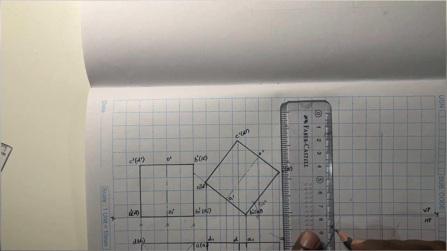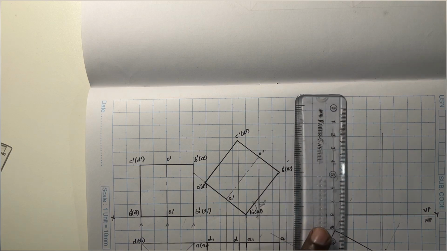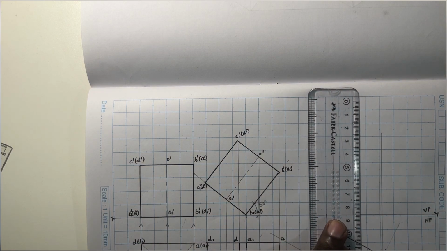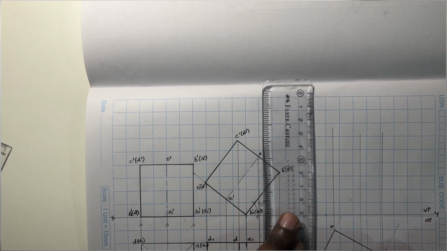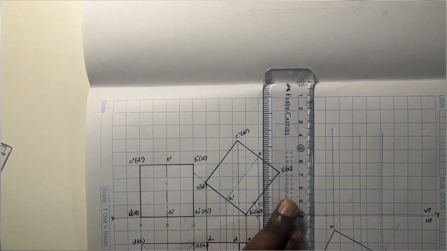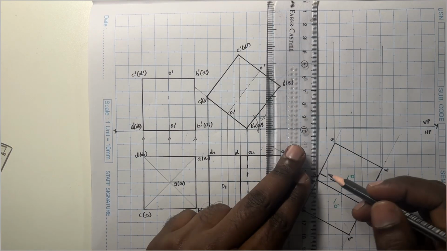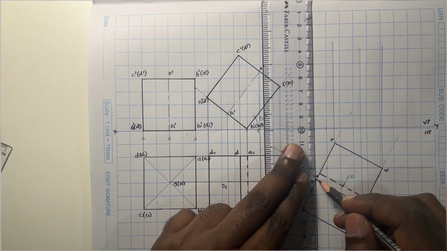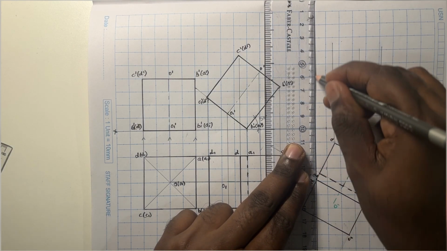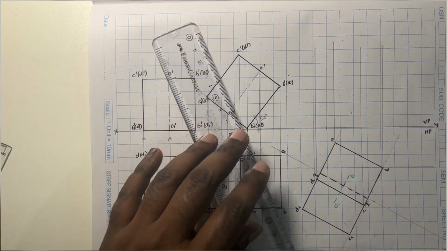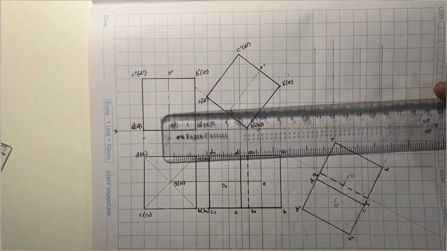And from the corner A, one vertical projection line. And next is C and D. From C, one vertical projection line. This is corner C, and from the corner D, I'm going to draw one projection line. Correct. Now let me complete the top face of the cube.